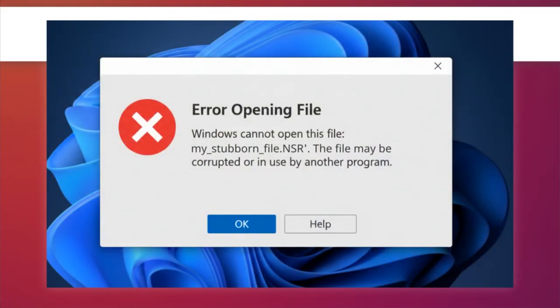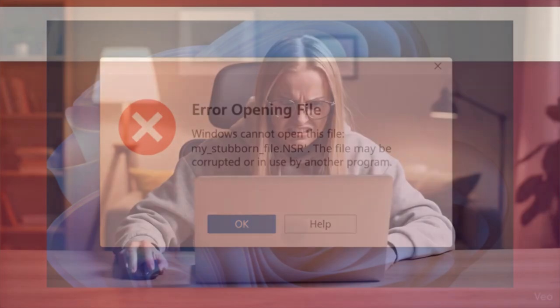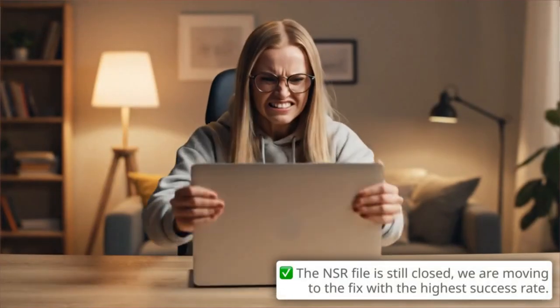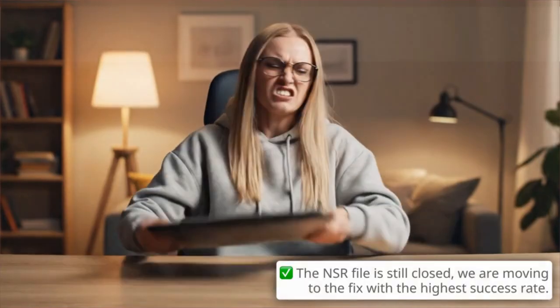If you are still having trouble opening the NSR file, do not worry. This NSR file requires certain conditions to open properly. To isolate the error, we'll quickly verify these essential details on our checklist.